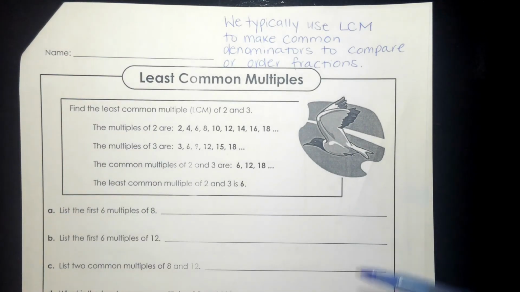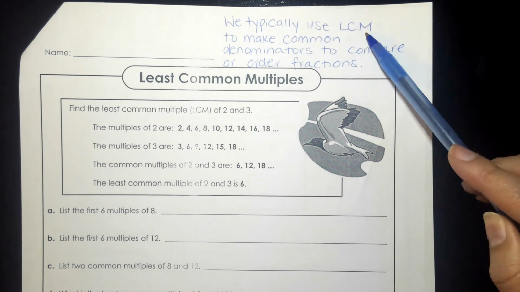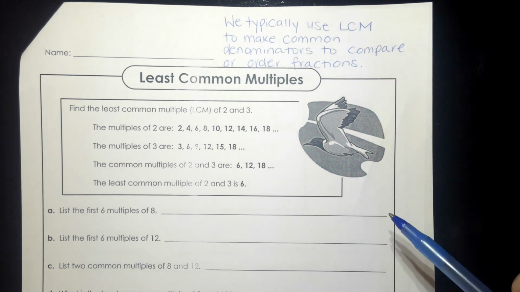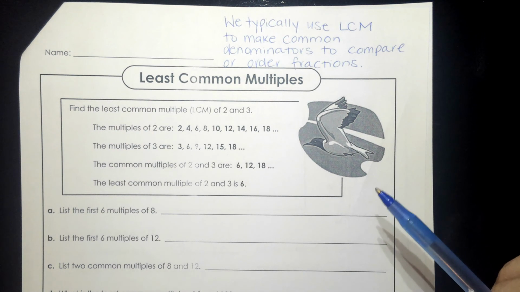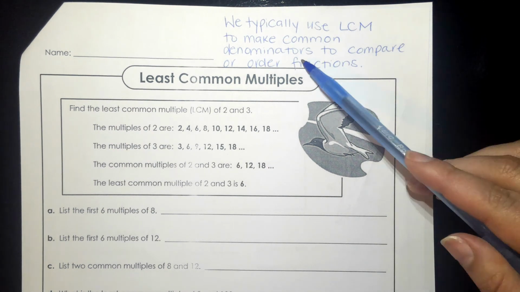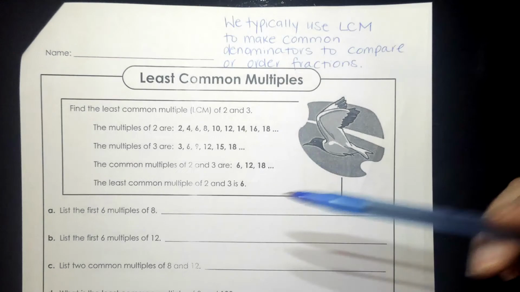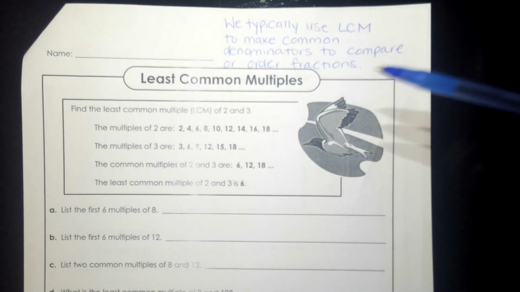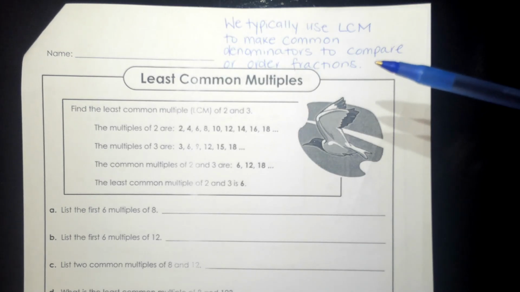I put, we typically use least common multiple, or LCM, to make common denominators to compare or order fractions. Remember, when we compare and order fractions, I have to have a common denominator, or a denominator that's the same on both fractions so that I can compare them appropriately.